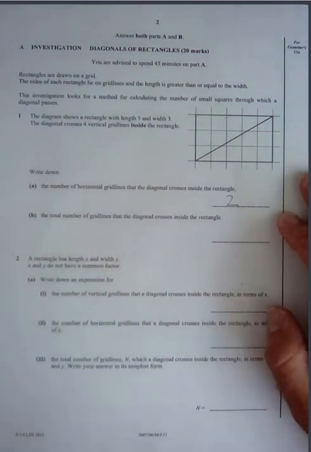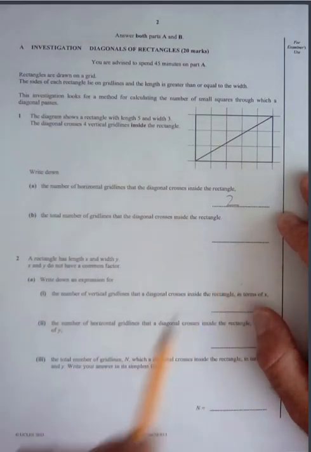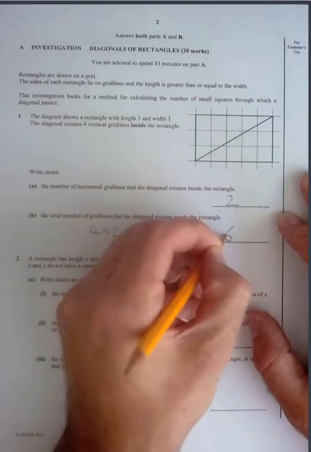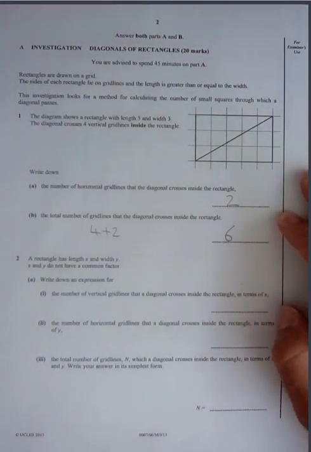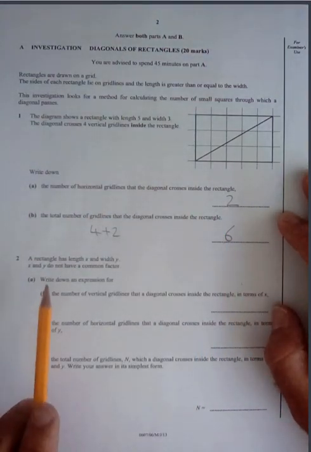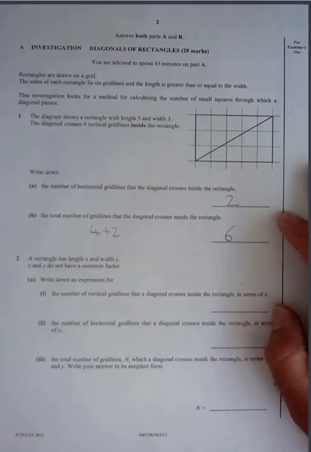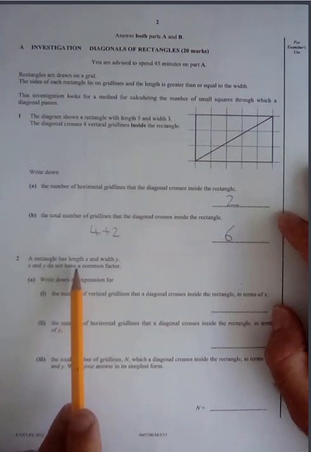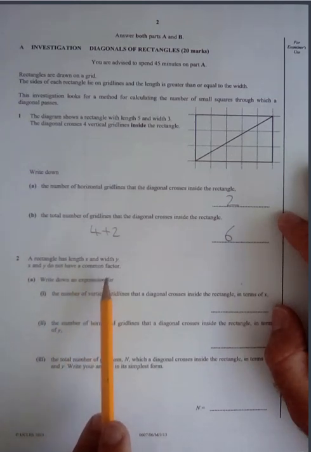The total number of grid lines that the diagonal crosses inside the rectangle. So it's going to cross the 4 vertical grid lines that we've been told about already, plus the 2 horizontal. So 4 plus 2 just gives us 6. Right, number 2. So already we're into the algebra. So straight away we've suddenly got an x and a y. A rectangle has length x and width y.